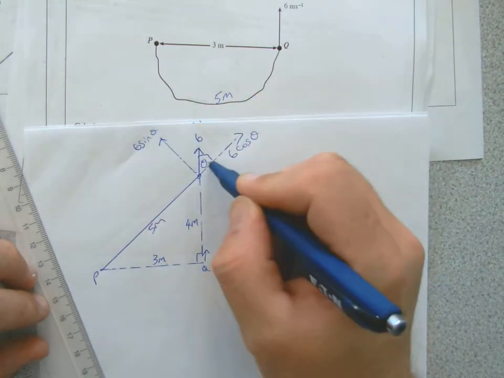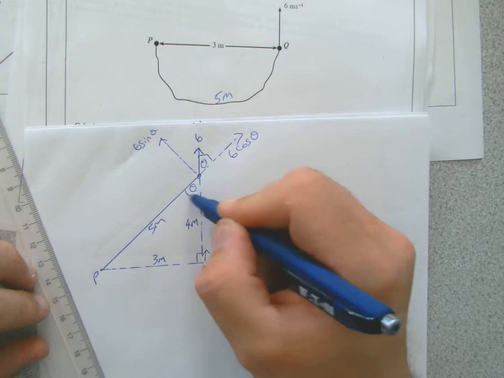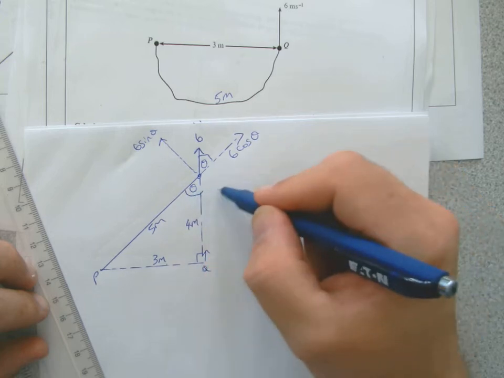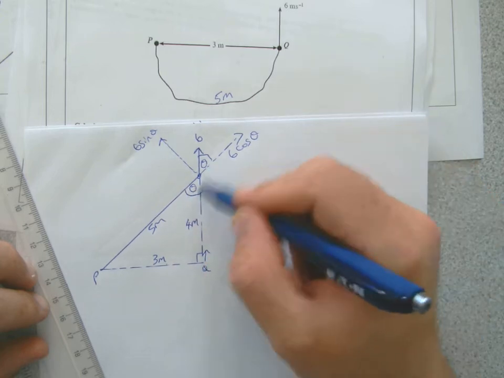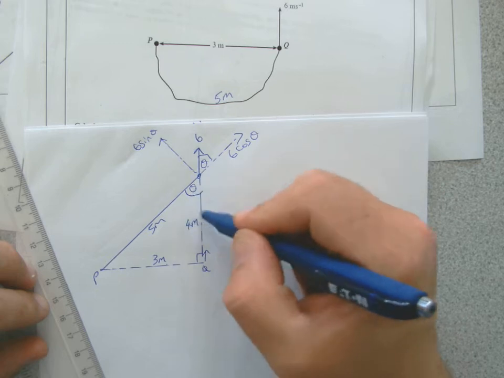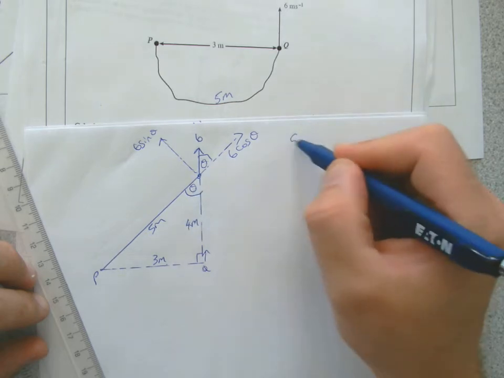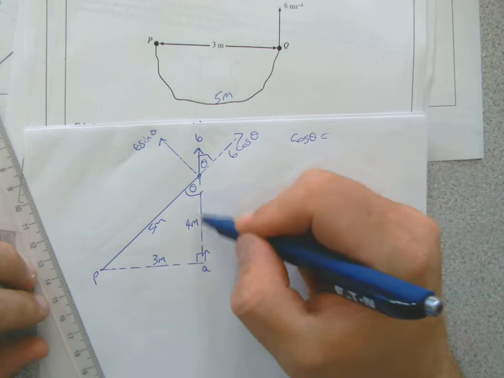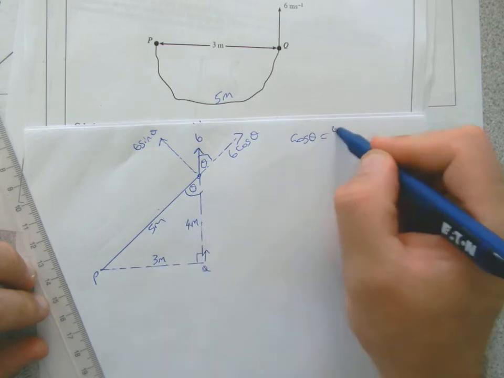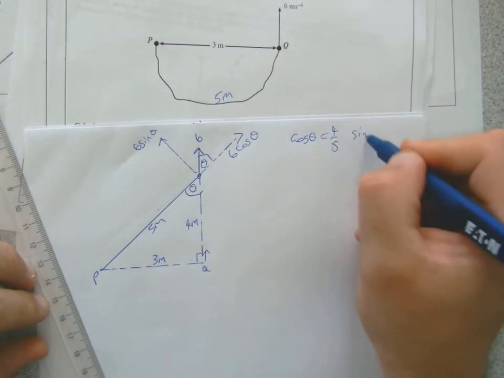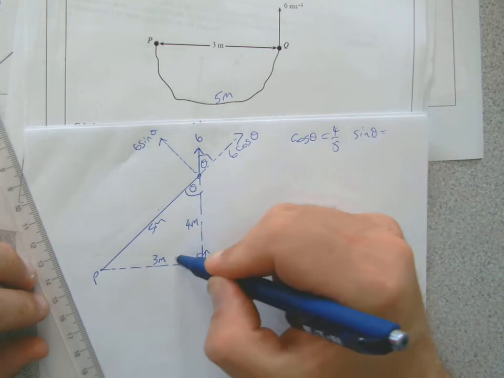And what's even better is, because that's theta there, you've got theta here, from opposite angles, and you can work out what theta is in terms of cos and sine. So cos theta is adjacent over hypotenuse, and sine theta is opposite over hypotenuse.